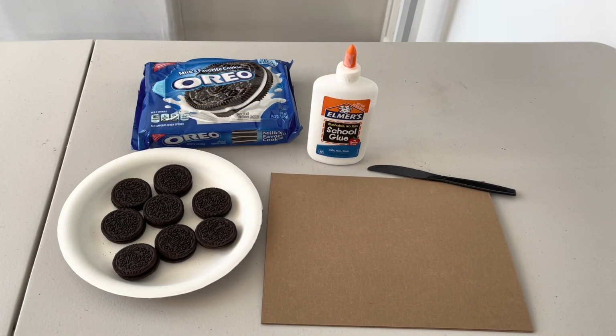Now, to be able to understand this a little bit better, we're going to make a model of the different moon phases ourselves. For this lab, you will need a thick, small piece of a poster board. You can even use a piece of an Amazon box. You will need some glue. You will need a carving tool, such as a plastic knife. And you will need about 8 Oreos.